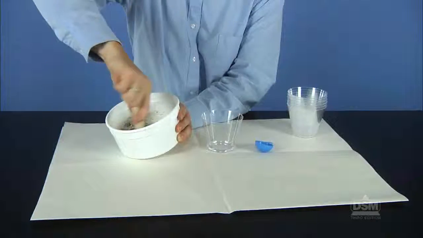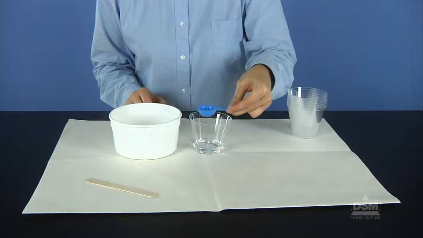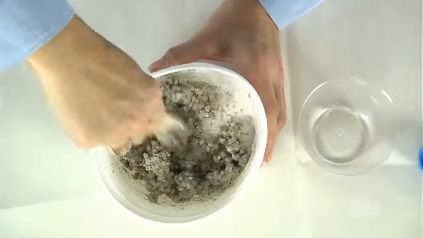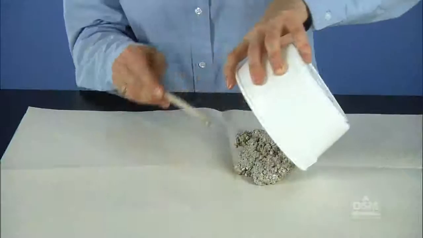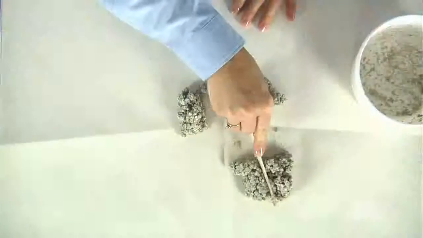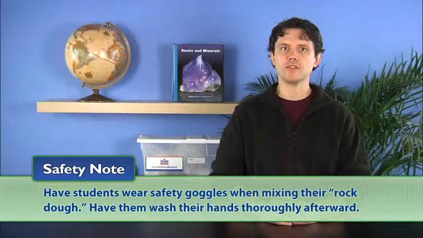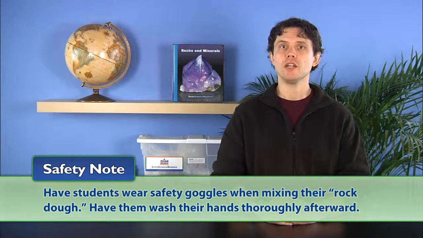First, stir the mixture with a tongue depressor, adding just enough water to make a stiff dough. When the right dough consistency has been achieved, remove the dough from the container and divide it into 4 equal-sized pieces, 1 for each member of the team. Make sure students wear safety goggles when mixing the rock dough and have them wash their hands thoroughly afterward.